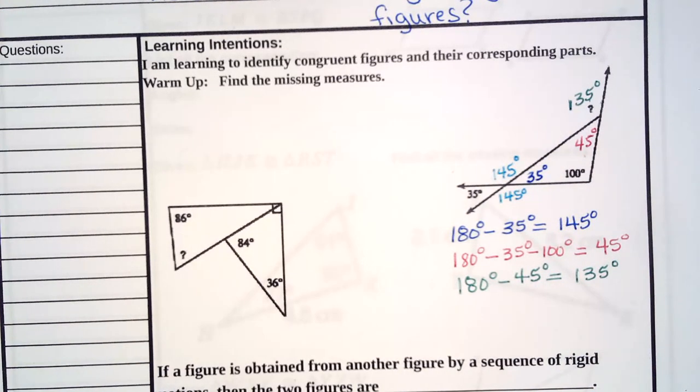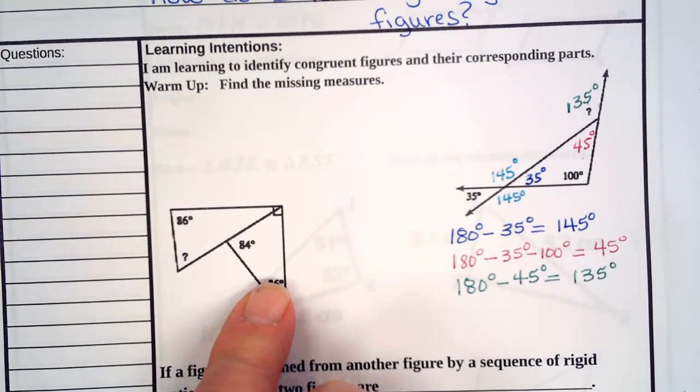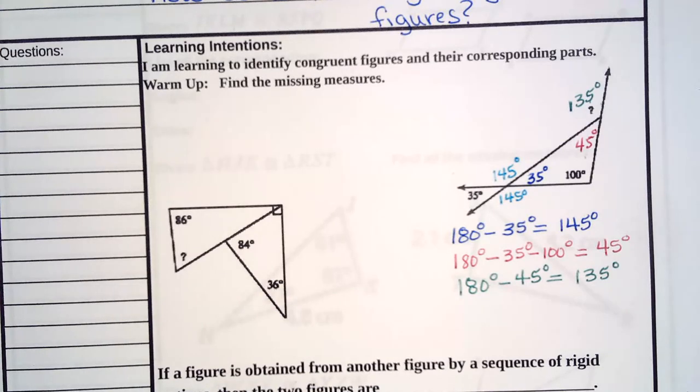We found them all. We used vertical angles, and we used linear pairs to find them all, and the triangle sum theorem. So as I look down here, what do I notice in the picture?